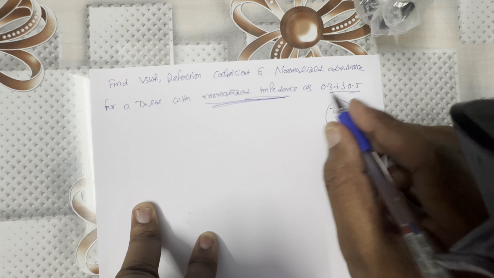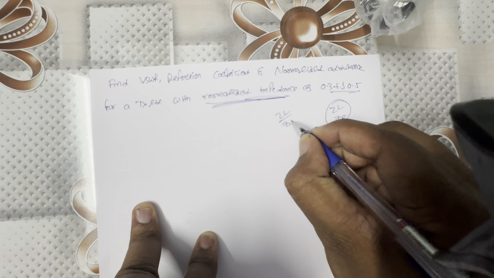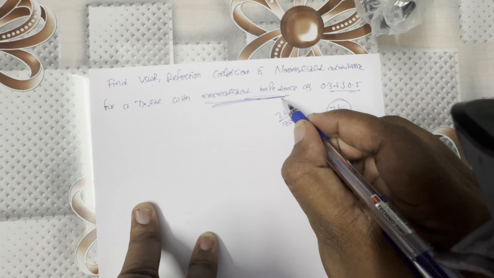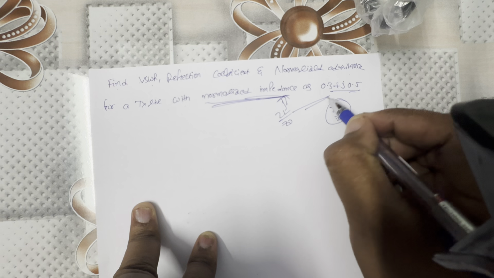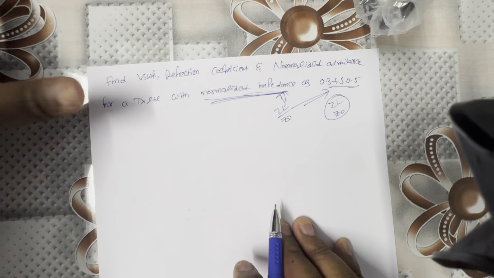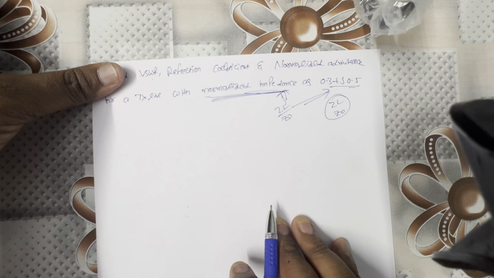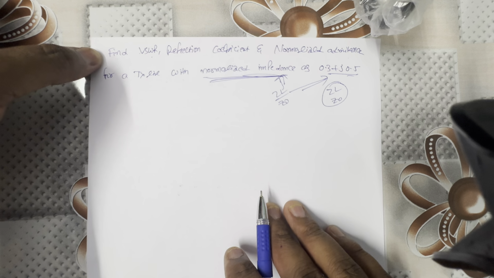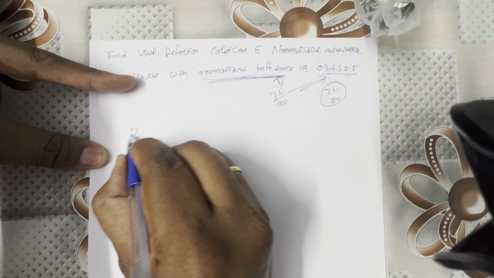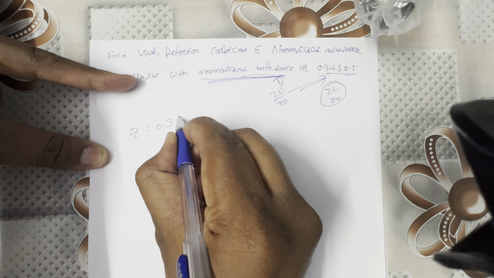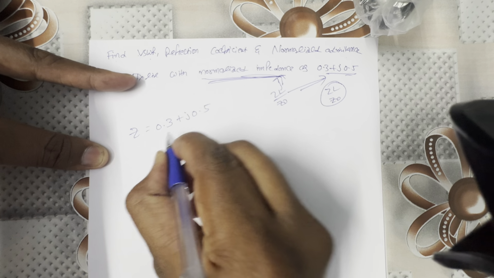Directly they have given ZL by Z0 value. That is called normalized impedance, already given. That value is 0.3 plus j 0.5. So Z equal to 0.3 plus j 0.5.